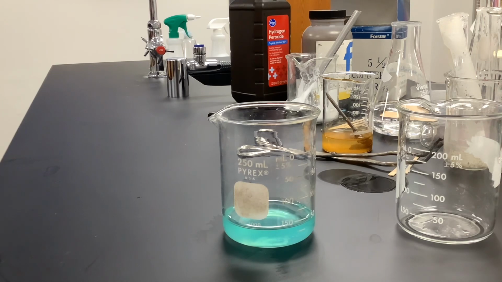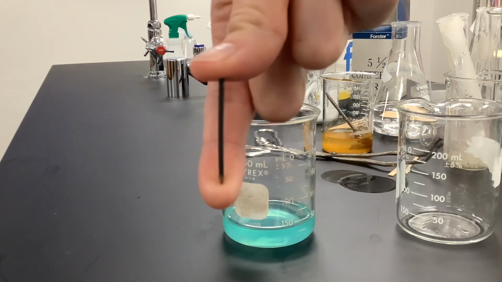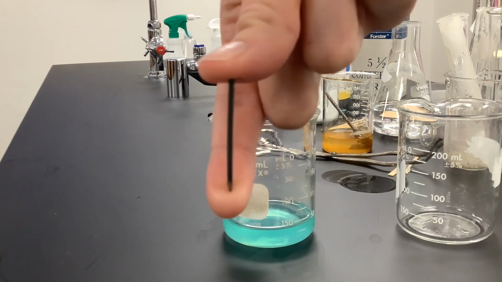So this is copper sulfate, which means there's two ions in it, the copper ions and the sulfate ions, because those are in solution. The other thing that I'm going to add to it, so these are our reactants. One reactant is the copper sulfate. The other reactant is an iron nail. Right there. So that's the other reactant, is iron.